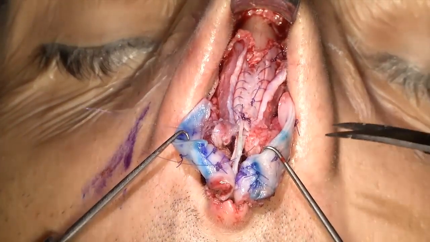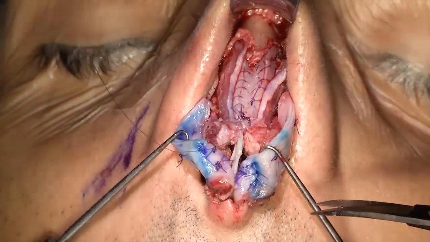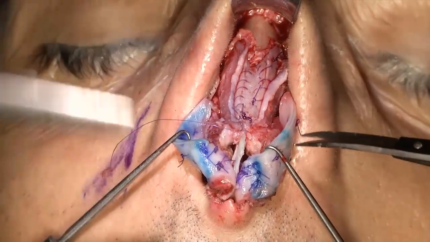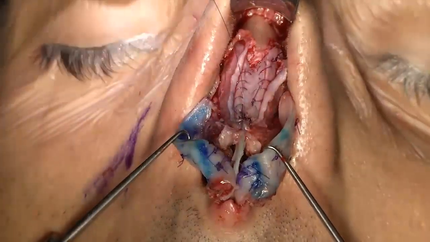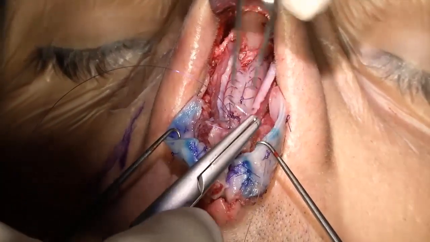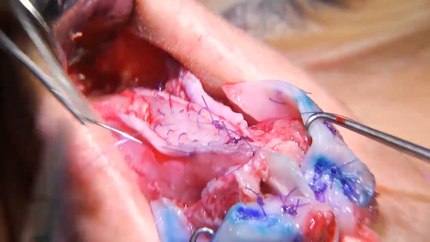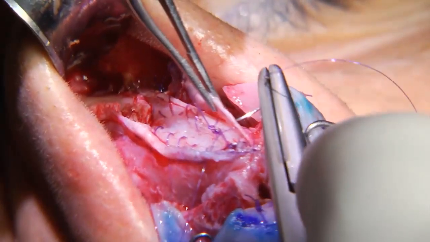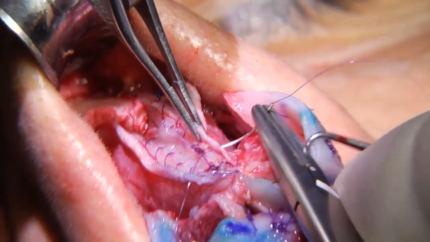Dovevo usare il 5, però vabbè, era prima, pazienza. I usually use 5-0, but it's okay. Certo che preferivo il 5. Volevo il 6, e volevo il 6 prima, sì. Ma sì, lo 3 stesso.